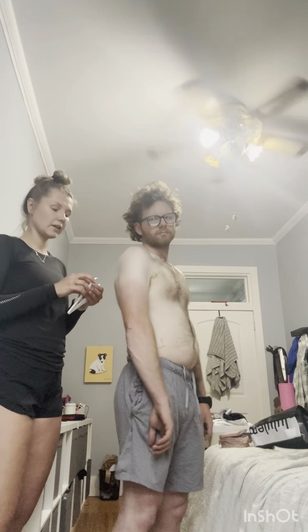Here are the results for the 2 body fat distribution tests. The waist to hip ratio equation equaled 0.89, which under 0.90 is low risk category.